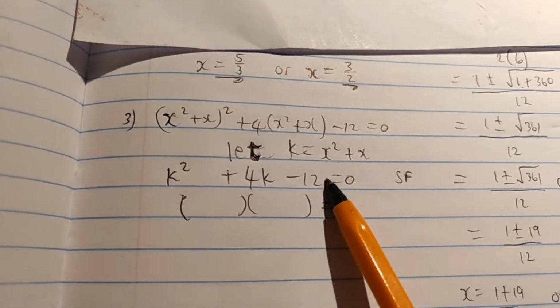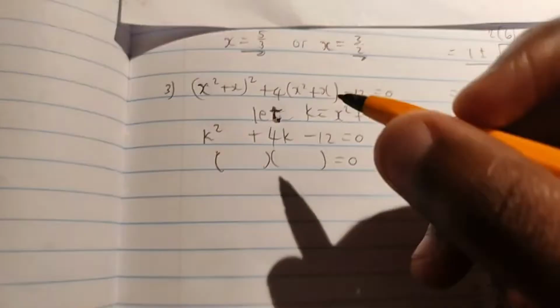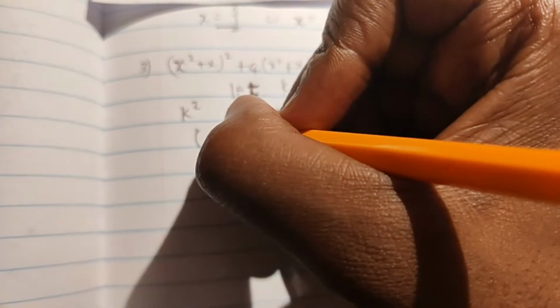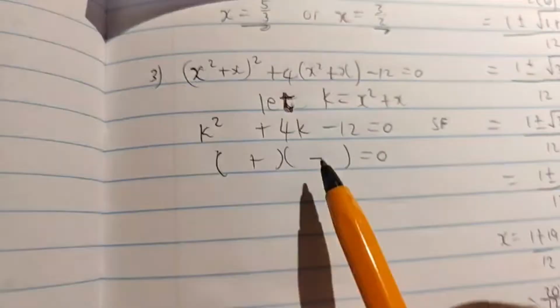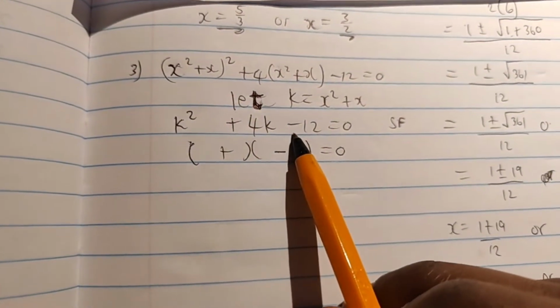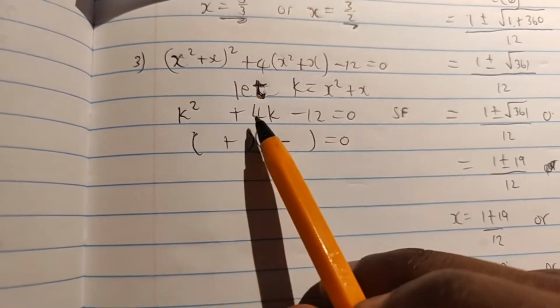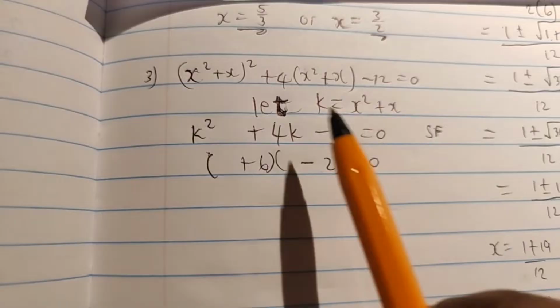Factors of 12, we do have them. The highest factor must be positive, so we are going to write different signs, because a negative constant means different signs, but the highest factor is going to have a positive sign. So we know 6 and 2 qualify. K, we are going to write k.